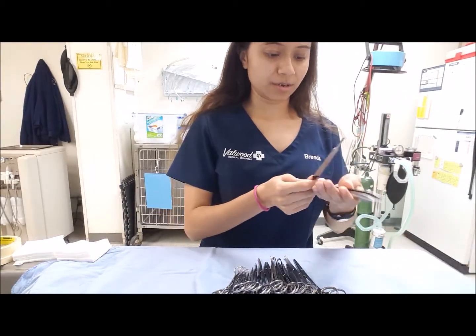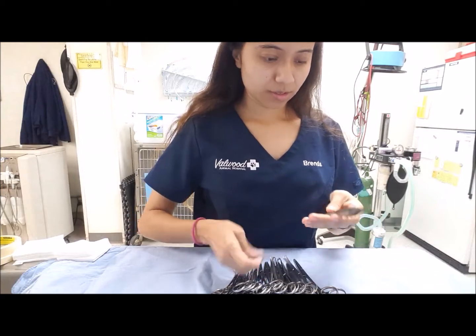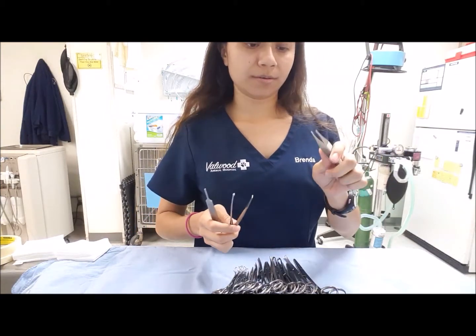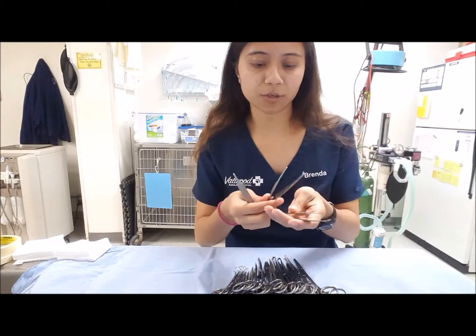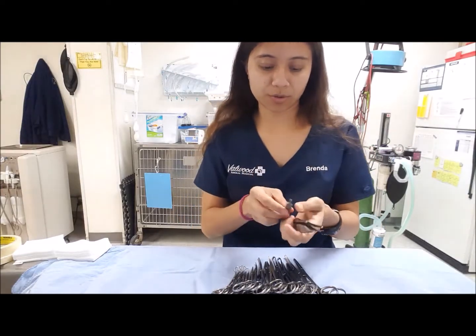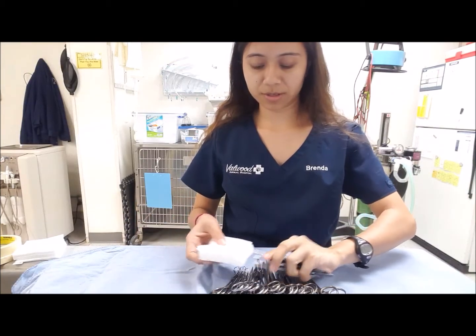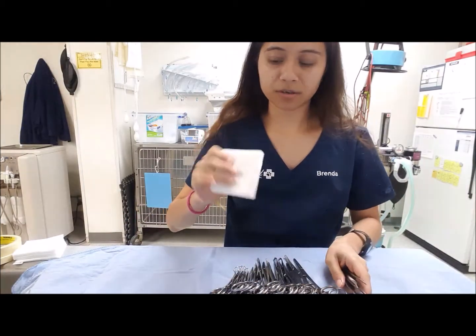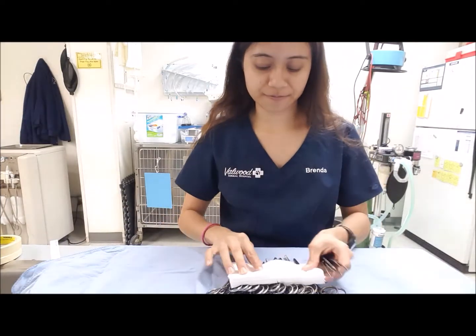Then I'm going to make sure we have our scalpel blade holders, Adson-Brown forceps, rat tooth forceps, and we're going to put them all together with some gauze. I have 10 and 10 in here.